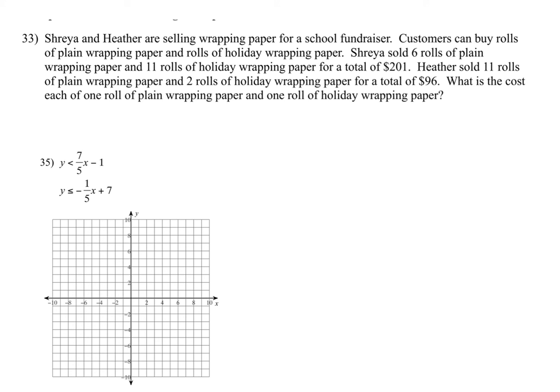Say Shariah and Heather are selling wrapping paper for a school fundraiser. Customers can buy rolls of plain wrapping paper and rolls of holiday wrapping paper. They just gave us our 2 things, right? Plain wrapping paper and holiday wrapping paper, okay? Shariah sold 6 rolls of plain and 11 rolls of holiday. So we're going to assign a variable to these. We're going to say that X is my plain and that Y is my holiday.